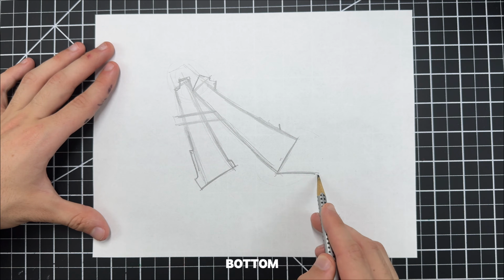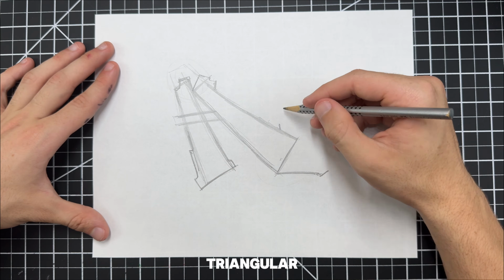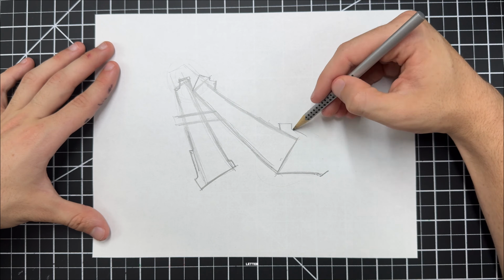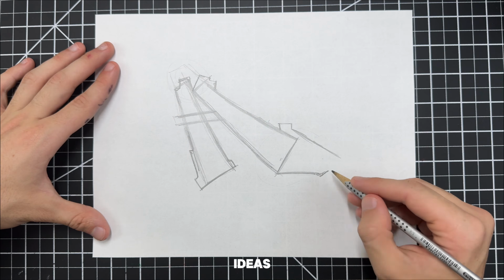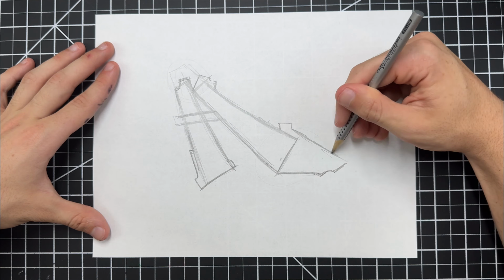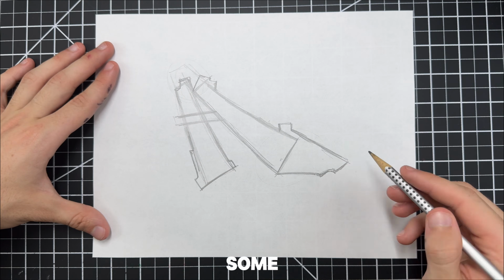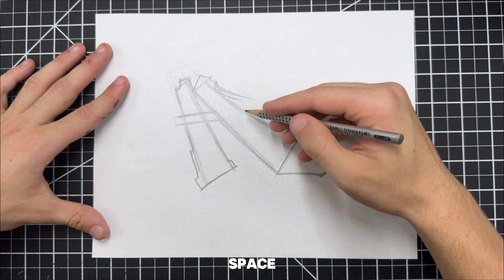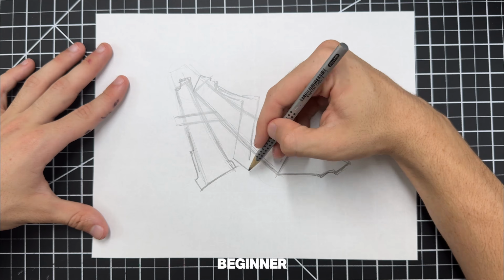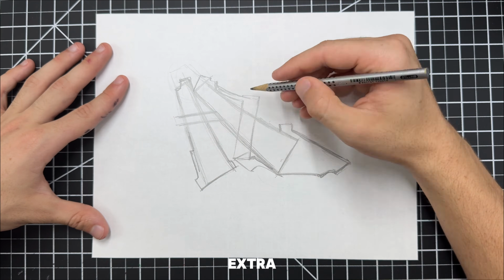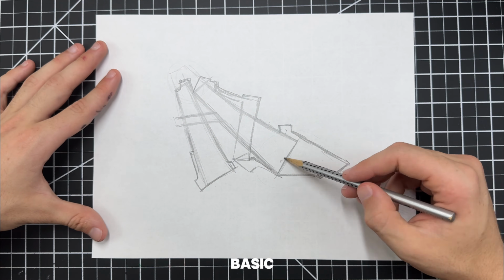On the right leg on the bottom, I'm adding an almost triangular-based shape to add some more character to the letter. I'm following the same sort of ideas as before. Now I'm just adding some extensions to the letter to fill space. If you are a beginner, I suggest not adding anything extra into your letters and just focus on basic shapes.